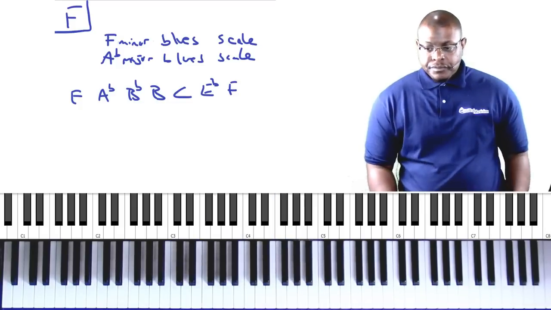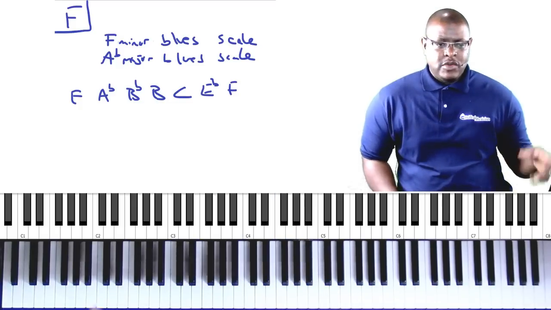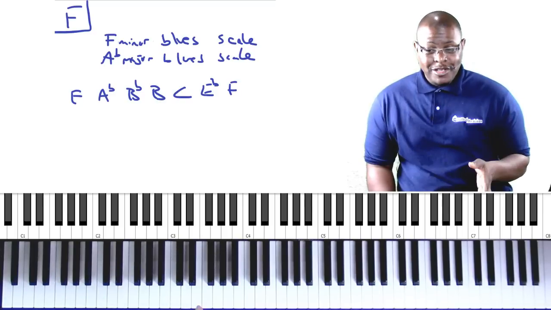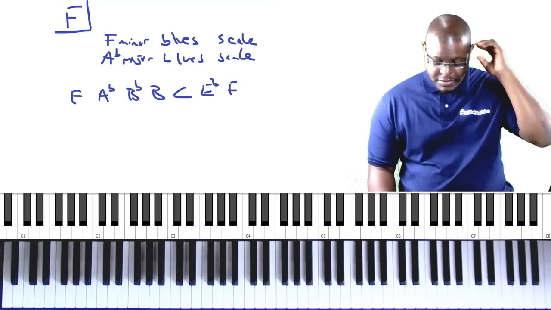All right. So let's just have fun for a moment and switch back and forth between the major blues and the minor blues. So F major blues and F minor blues. Let's have some fun with it.